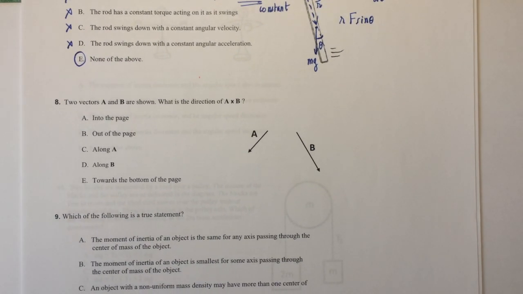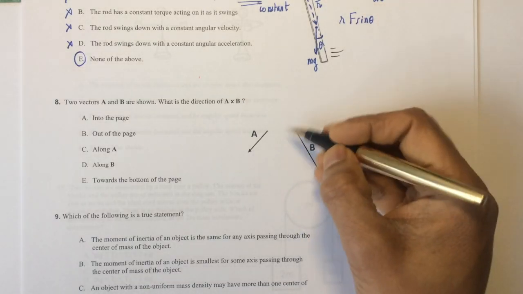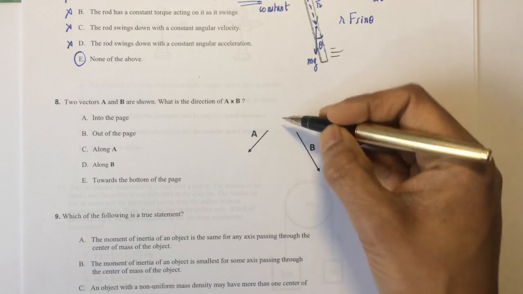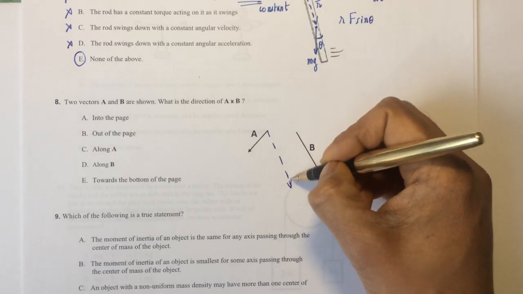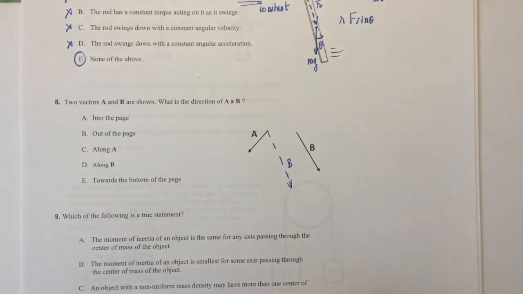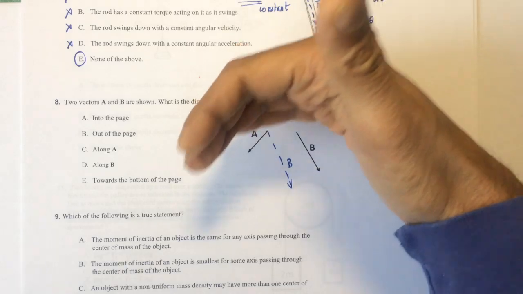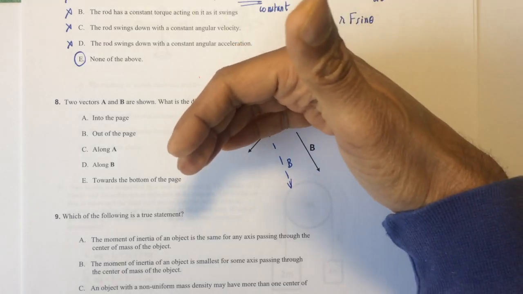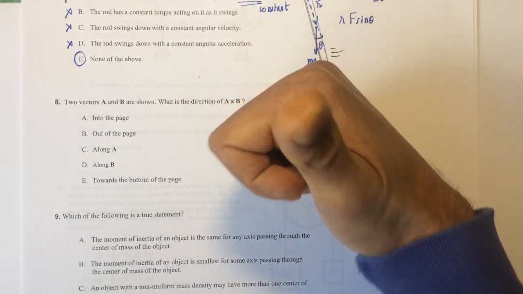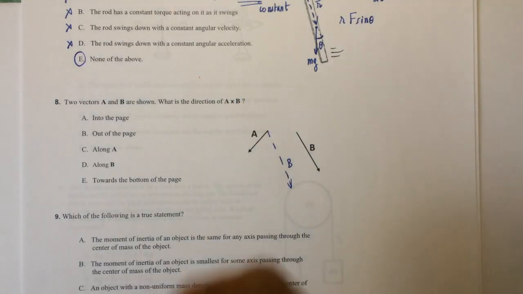The direction of A cross B in this picture, if you'd like, you can bring B right next to A to make it easier to think about. And then you just take your A vector with your outstretched right hand and curl it into the B vector, so it's going to be out of the page.